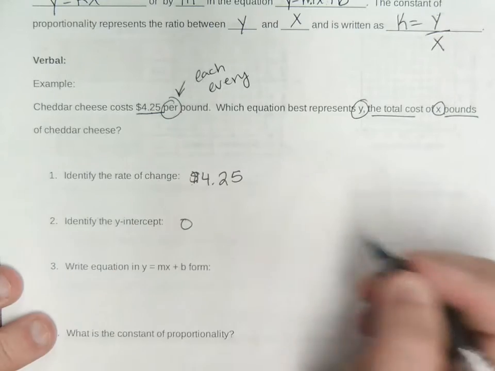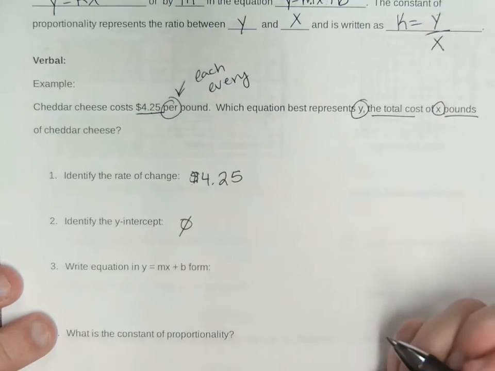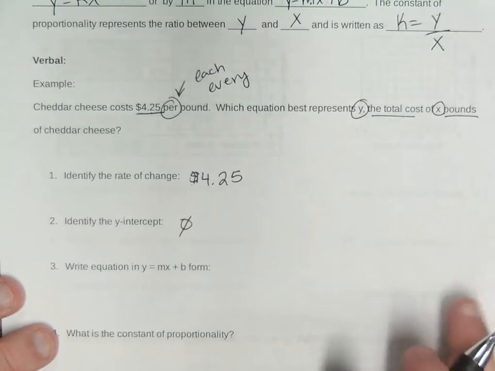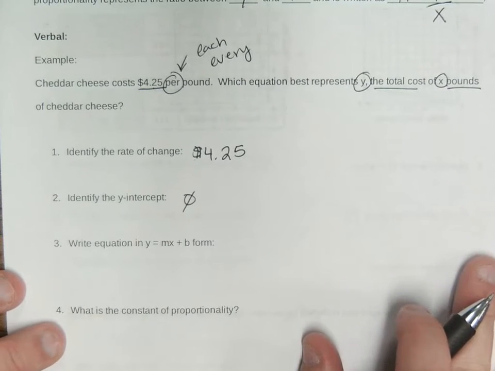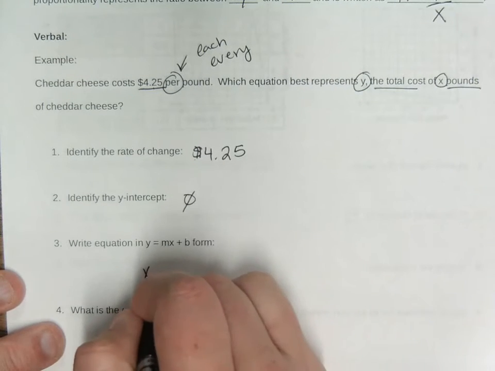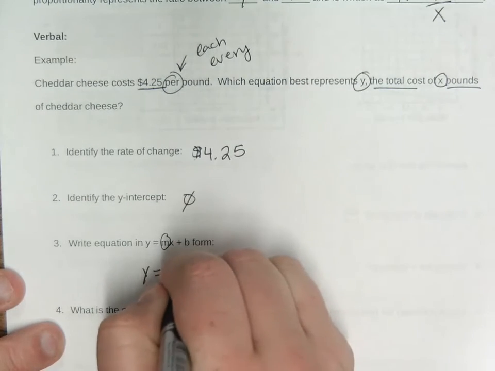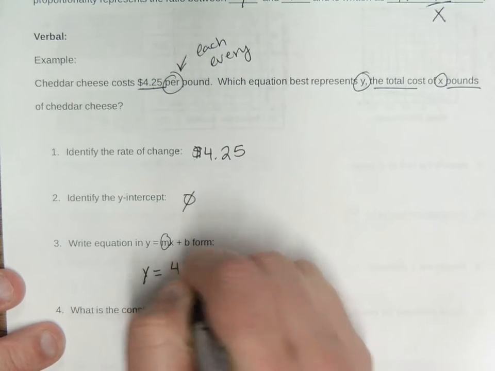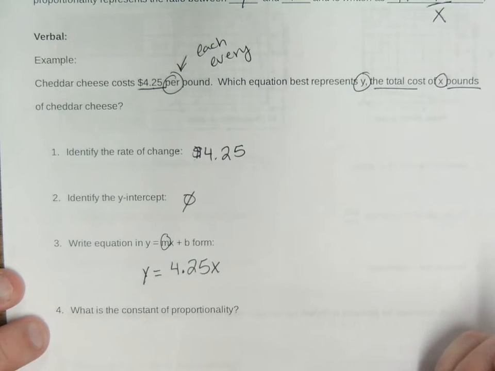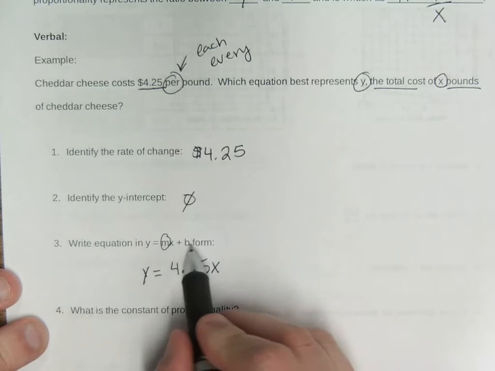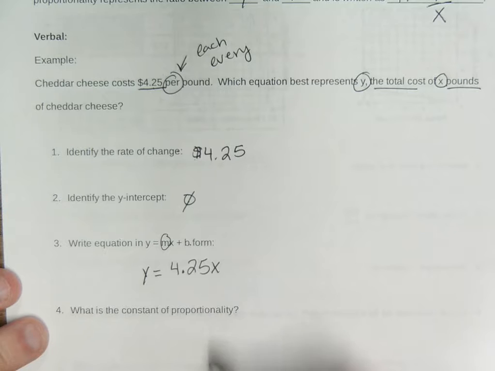There is no y-intercept, so on these constant rates of change, there's not going to be a y-intercept. And then we're going to write the equation. So y equals, we're going to replace the m with our rate of change, so 4.25x. And then there's no y-intercept. That's what the b is, so we're just going to leave that 0. So my equation here is y equals 4.25x.